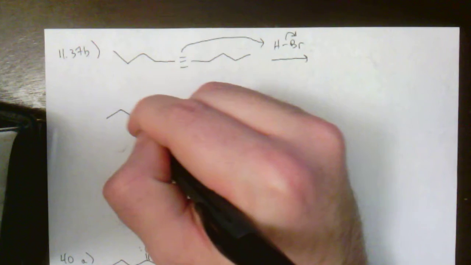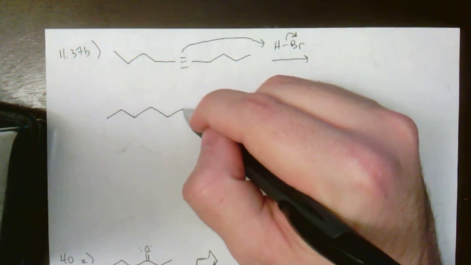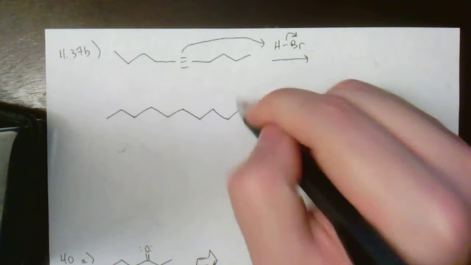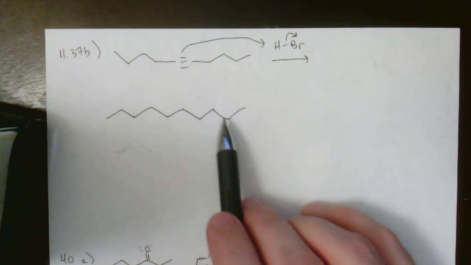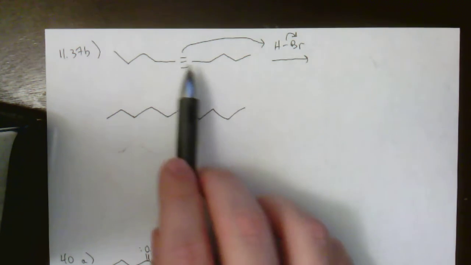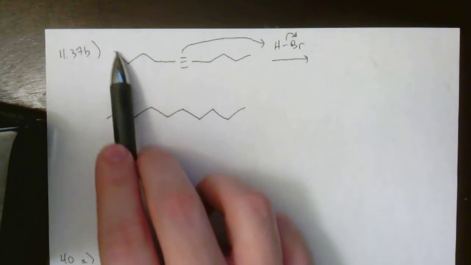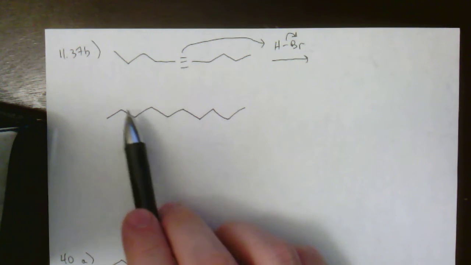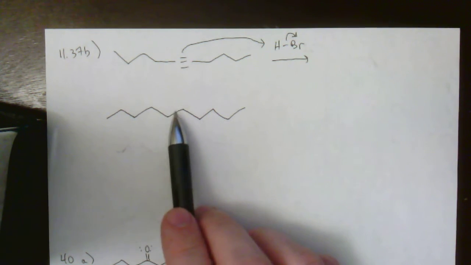I'm going to redraw this in a slightly different way. So 1, 2, 3, 4, 5, 6, 7, 8, 9, 10. And then my triple bond was here between carbons 1, 2, 3, 4, 5, and 6. Okay, this is where the triple bond is now going to be a double bond.